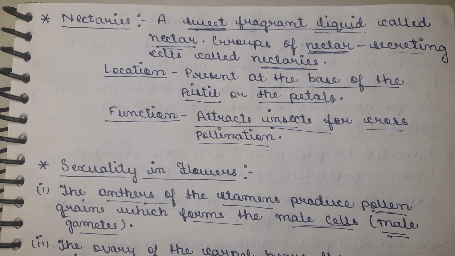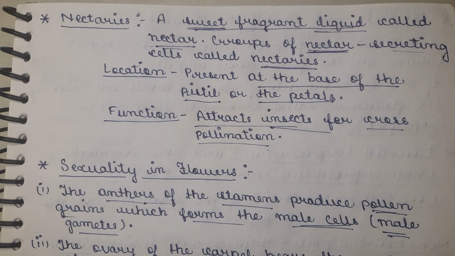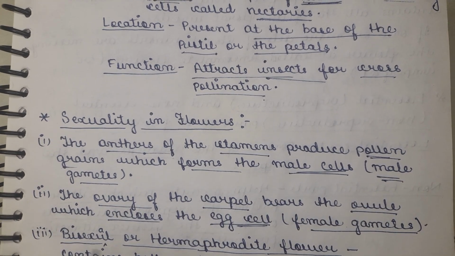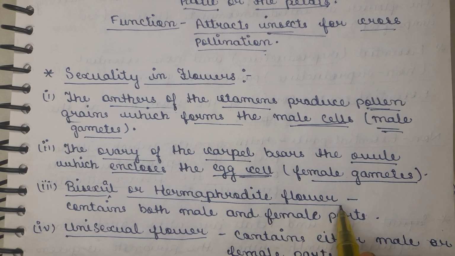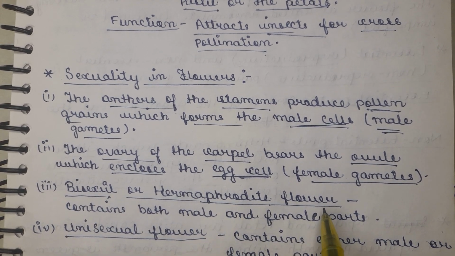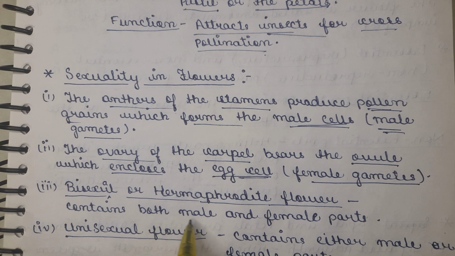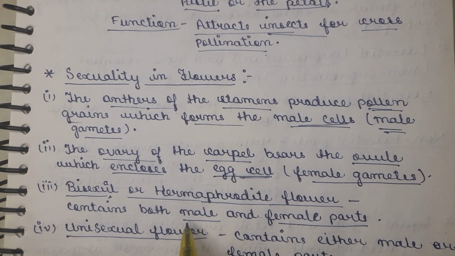Now we will talk about some terms related to the sexuality in flowers, that is the bisexual or hermaphrodite flowers. What are these bisexual or hermaphrodite flowers? These basically contain both male and female parts. These are common in terms of flowers.